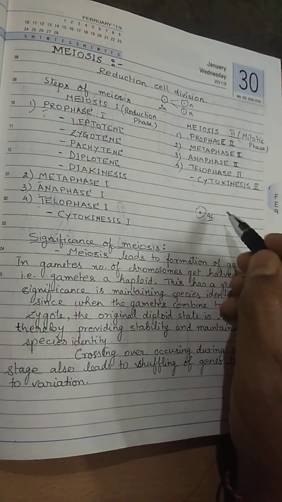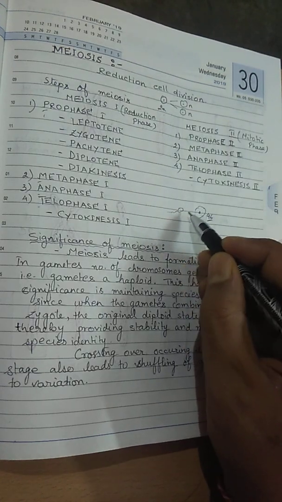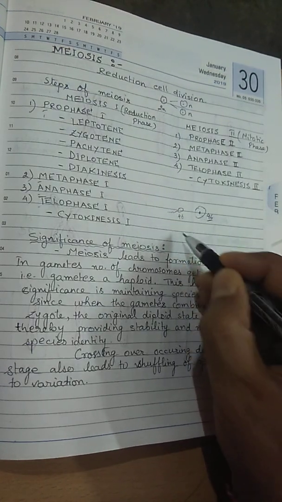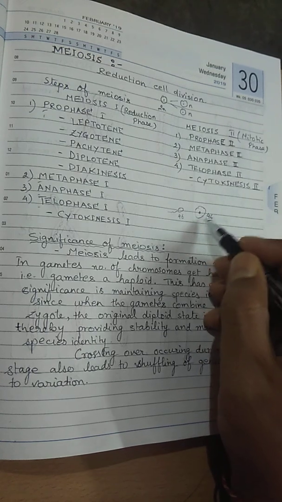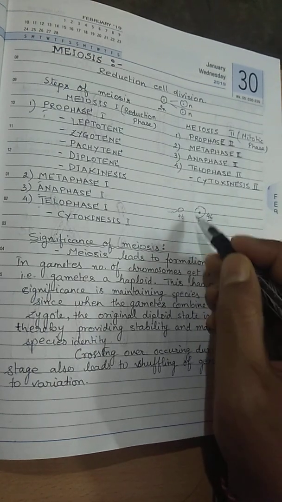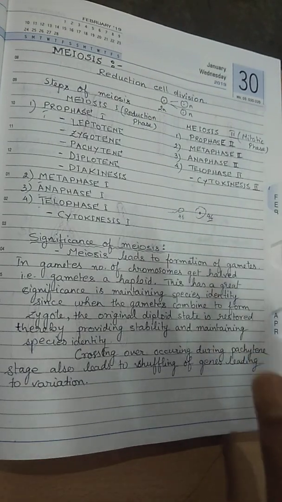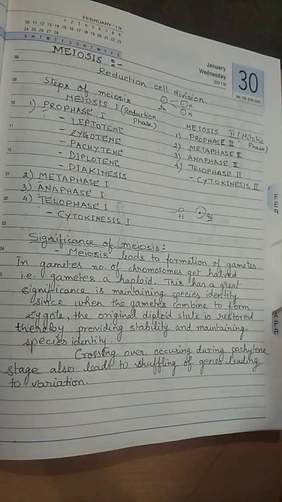Now suppose there is an egg being fertilized by a sperm, and the sperm also has the diploid number of 46 chromosomes, the egg also has 46 chromosomes, and both fuse. So the total number of chromosomes will become 92. So the entire species identity will change. It will no longer remain a human being.